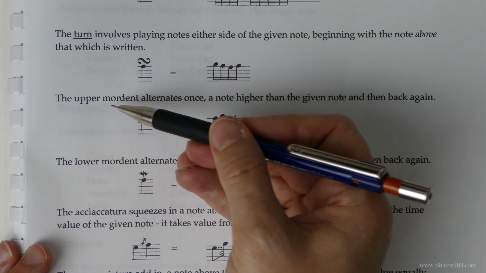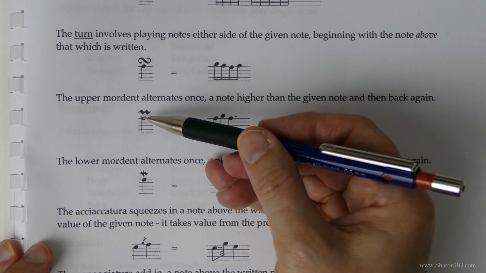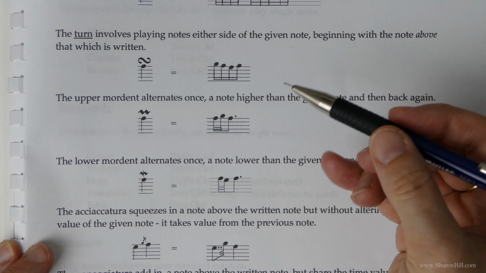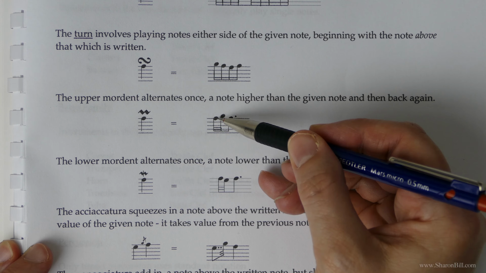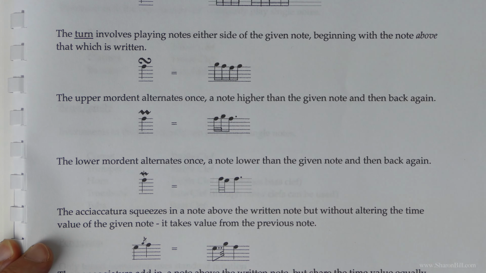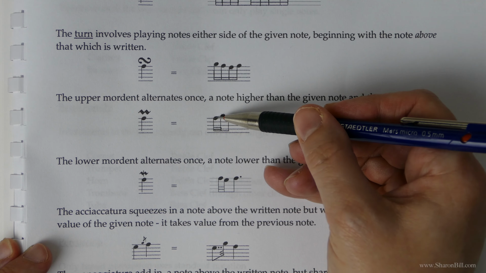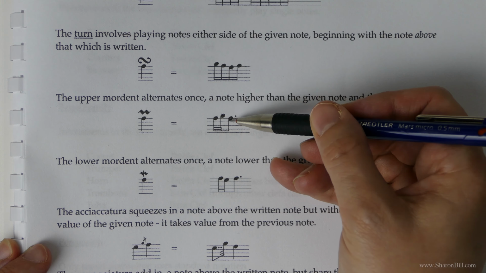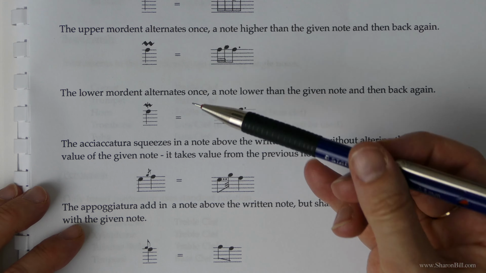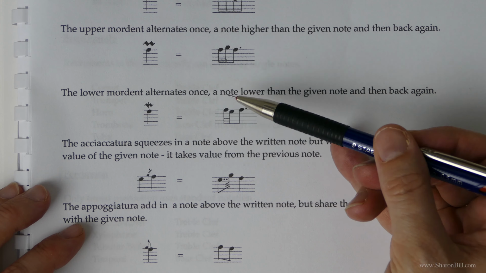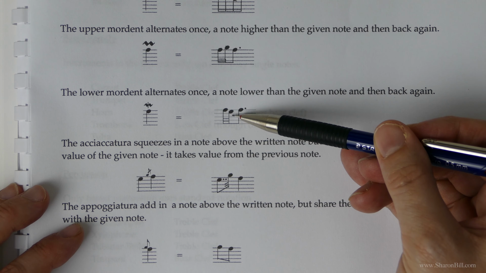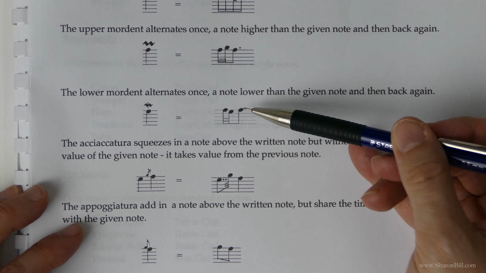A mordent or an upper mordent, it looks like a W with an extra little line on it, is literally a quick alternation, just one alternation up and then back to the given note. So you play the given note, up a note, back again. The lower mordent alternates once again, but this time it alternates down. So you've got the given note, down a step, back again.